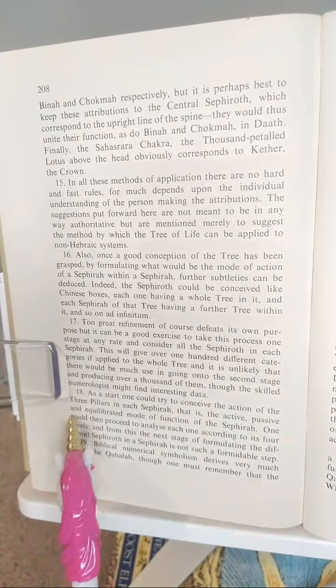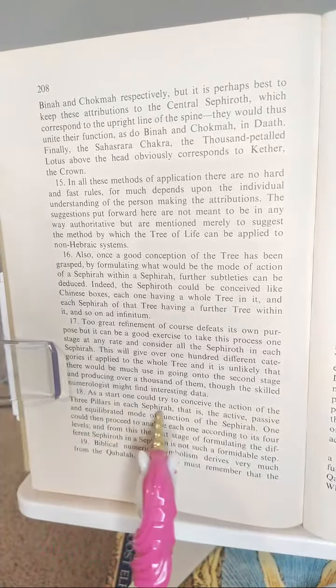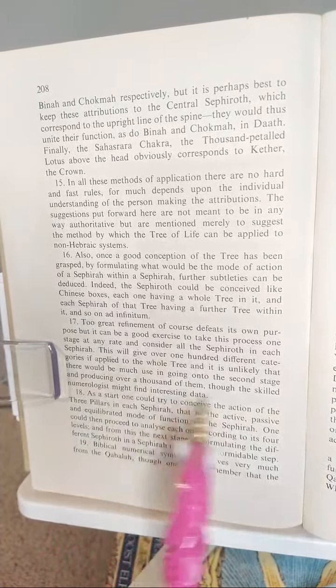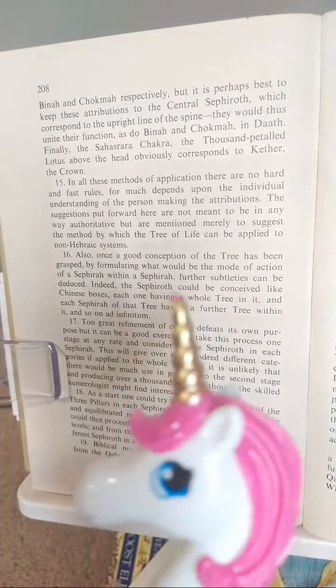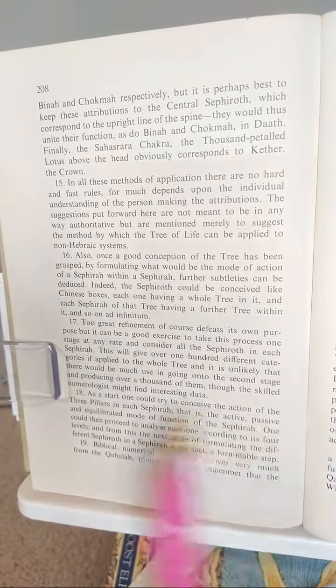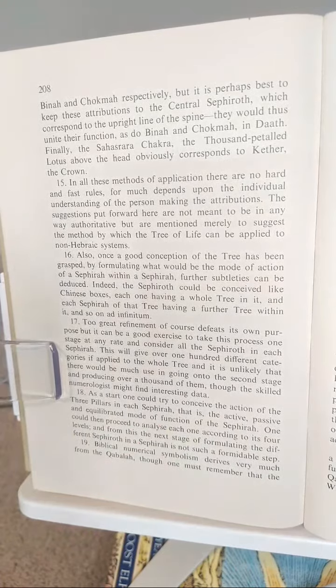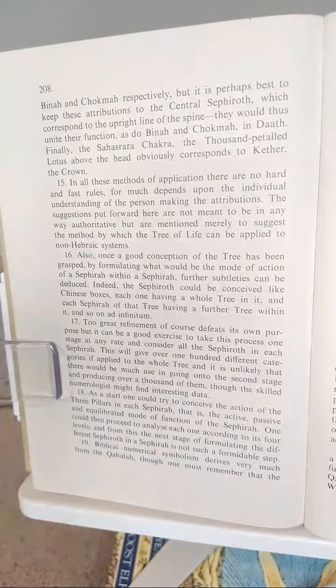18. As a start, one could try to conceive the action of the three pillars in each Sephirah. Now even the three pillars are in each Sephirah. That is, the active, passive, and equilibrated mode of function of the Sephirah. We know those as the gunas: Rajas, Tamas, and Sattva.